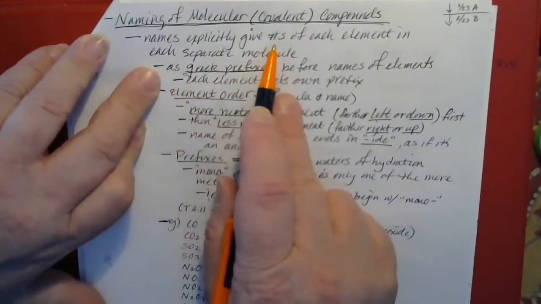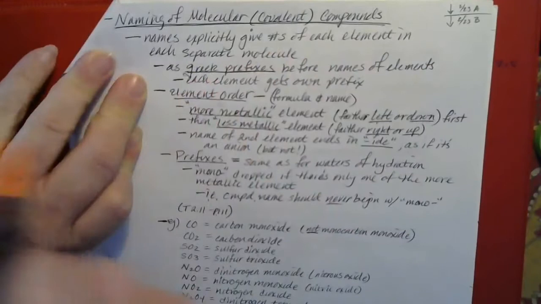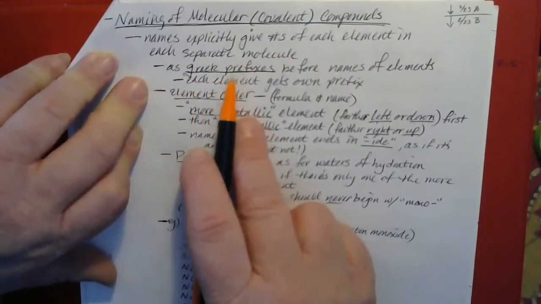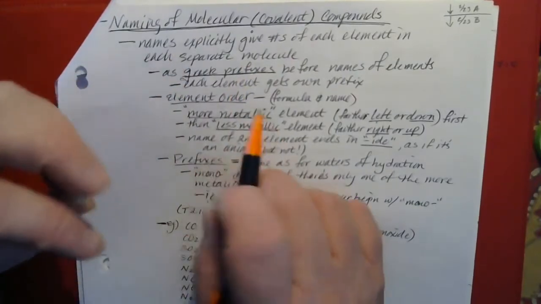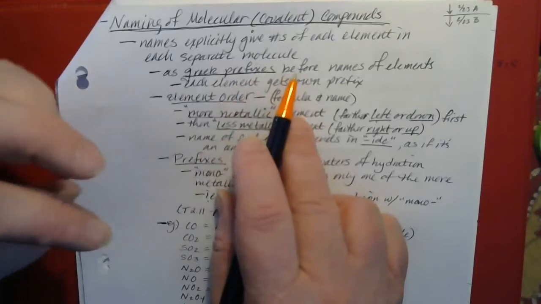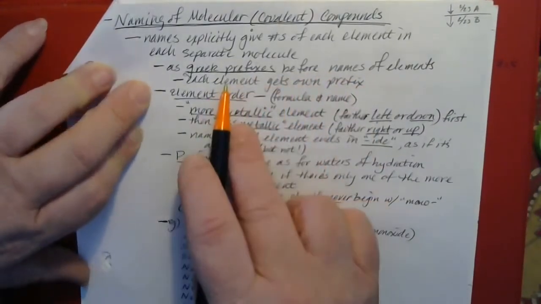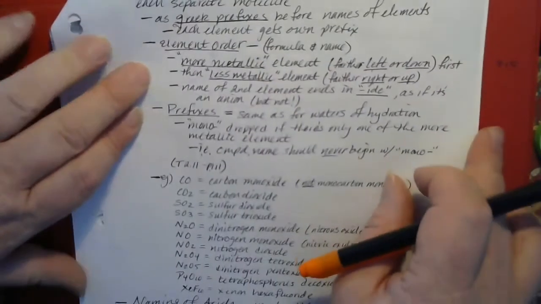Unfortunately, the way that they give the number of atoms of each element in the compound is by using those Greek prefixes that we just saw for waters of hydration, rather than just using the English number. And the Greek prefixes would be used before the name of each element in the compound. In other words, each element gets its own prefix.